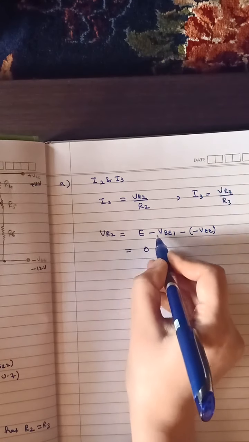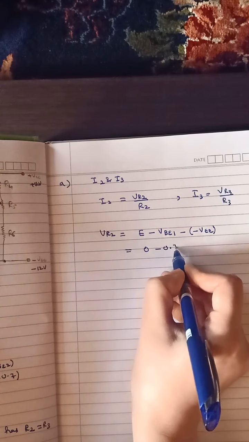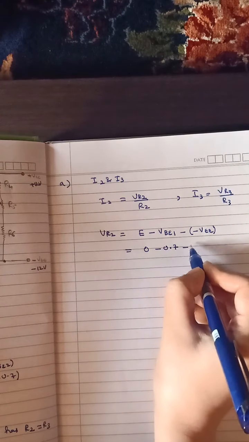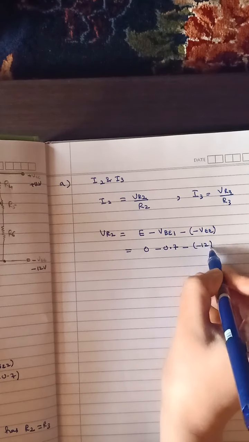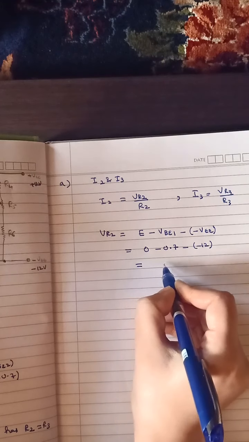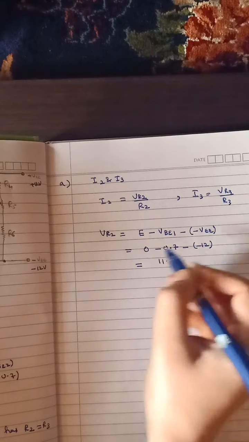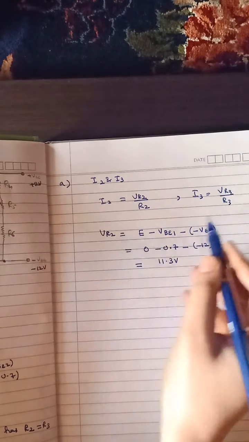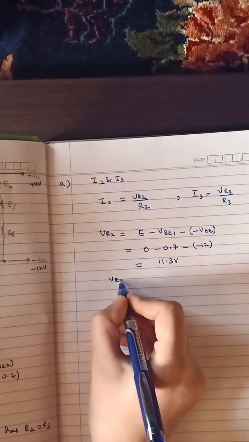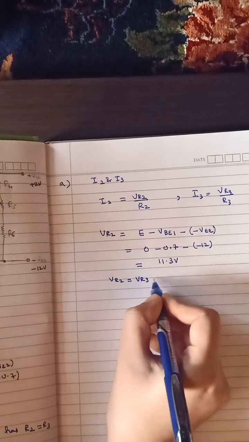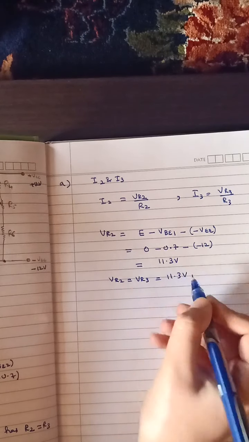Since E is equal to 0, this value is minus 0.7 volts. This is minus 12 volts. So that will be equal to 11.3 volts. The same will be for VR3. So VR2 equals VR3, which is equal to 11.3 volts.